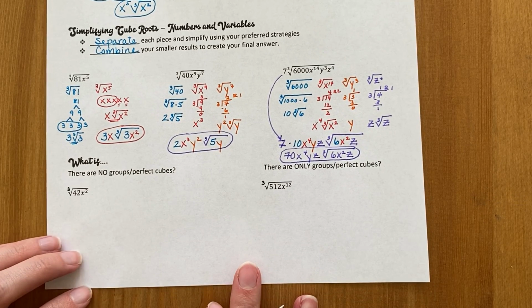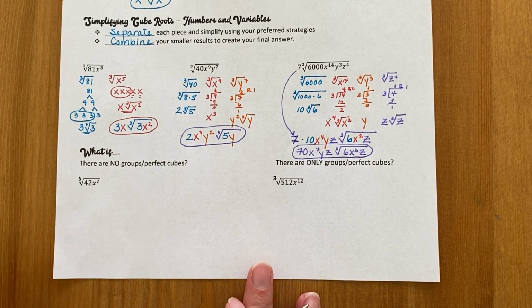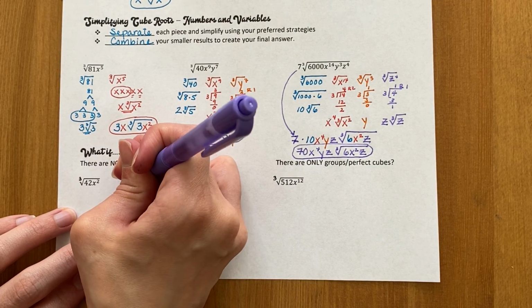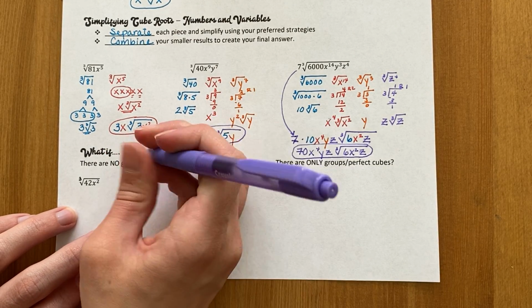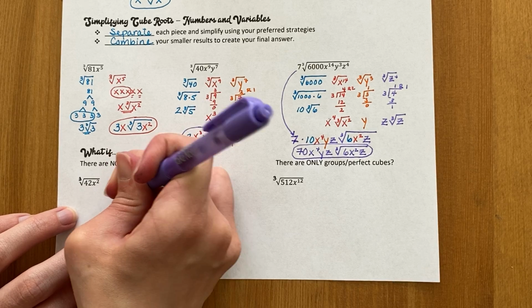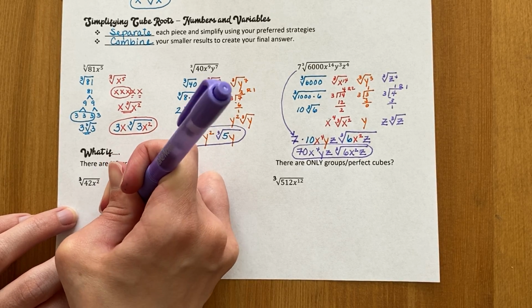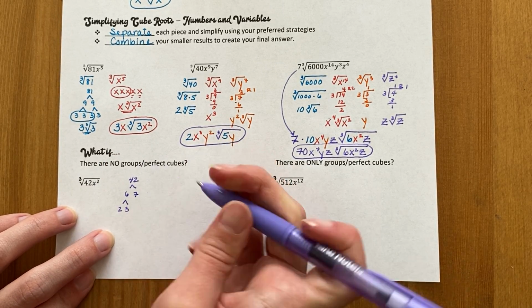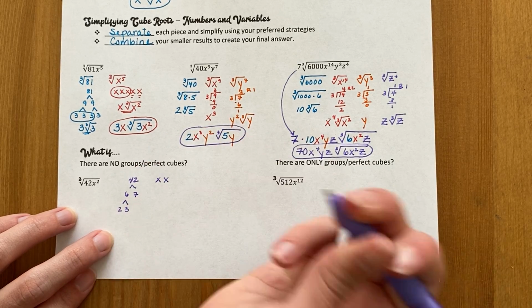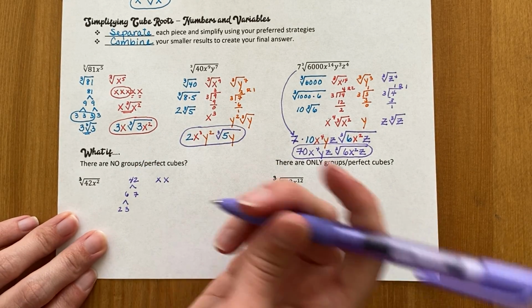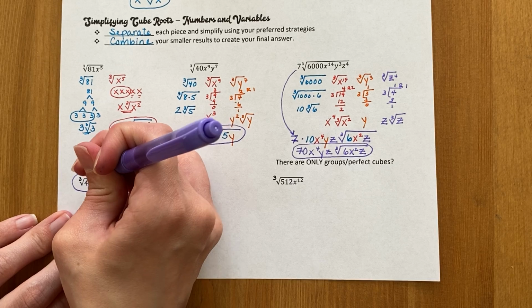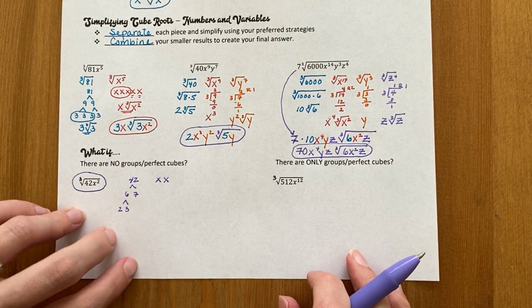The only weird things that can happen, again, really similar to yesterday, if you're breaking things apart and you end up with no groups or no perfect cubes that you can find, like 42 will break into 6 and 7, 2 and 3, so there's no groups of 3. And if you're thinking about your x's, you only have 2, so you can't make a full group of 3. This is actually your final answer. There's nothing that you can do to simplify that any further.